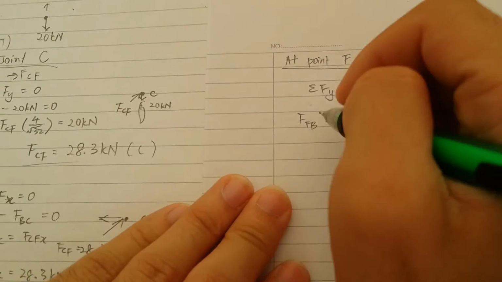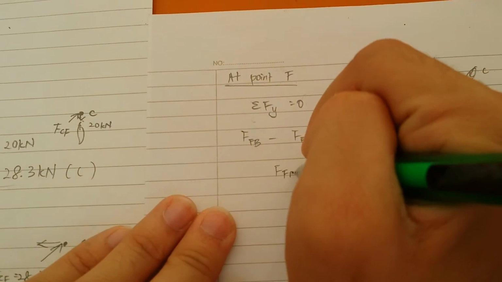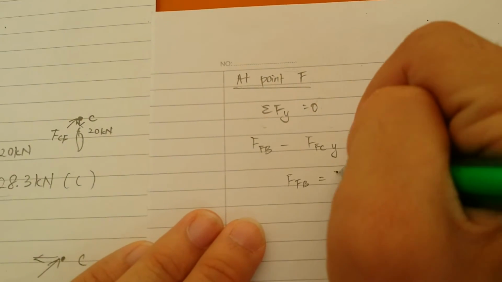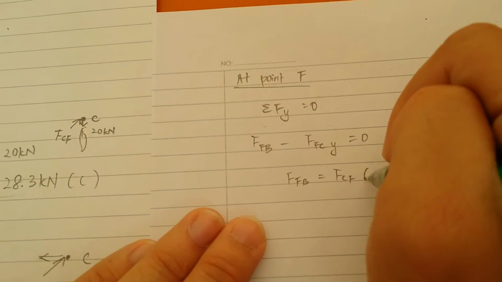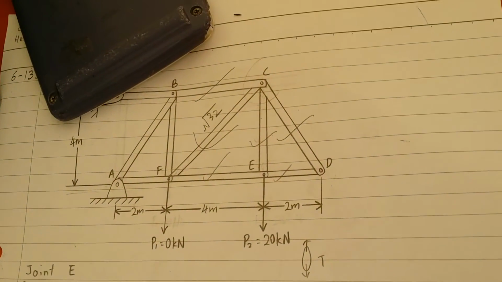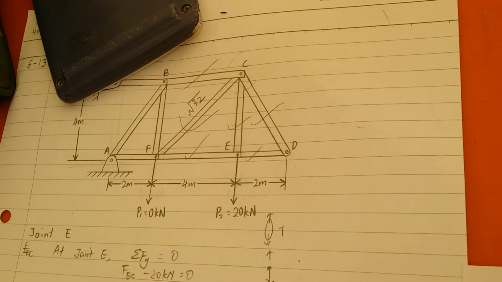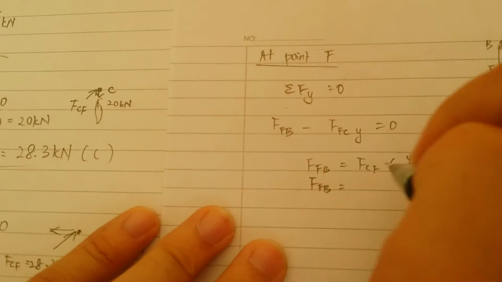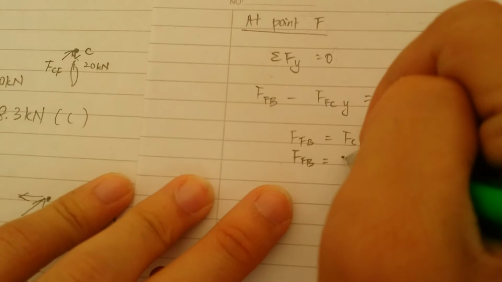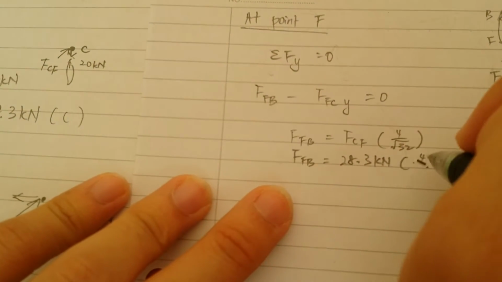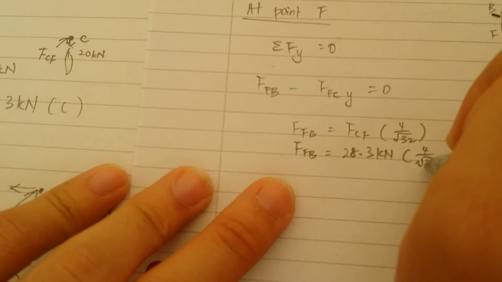Yeah. So now we get FFB equals FCF along the Y, which is 4 over square root 32. So we can now compute FFB equals FCF, 28.3 kilonewton, times 4 over square root 32.